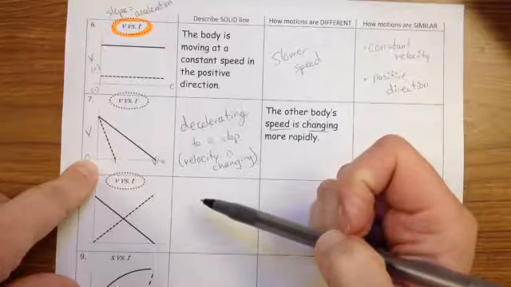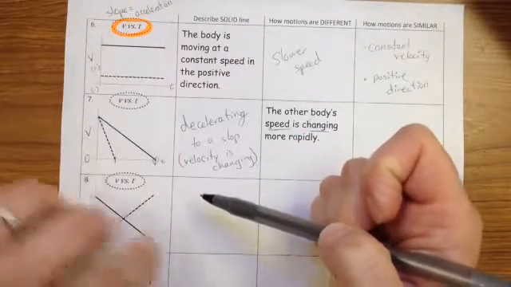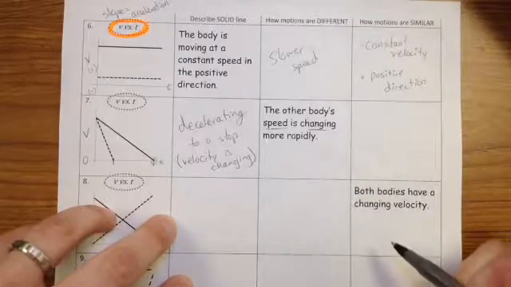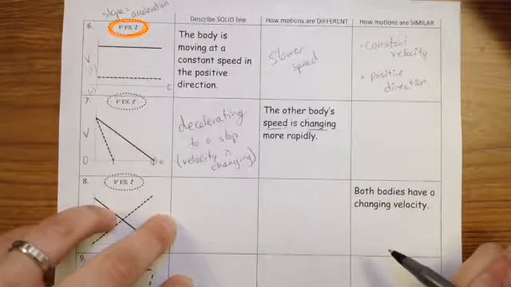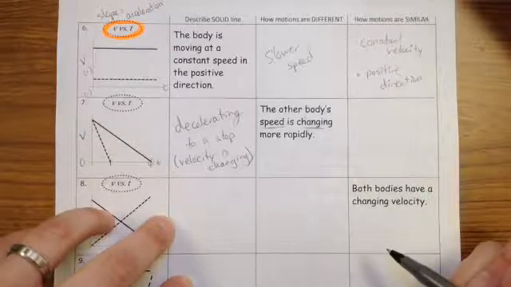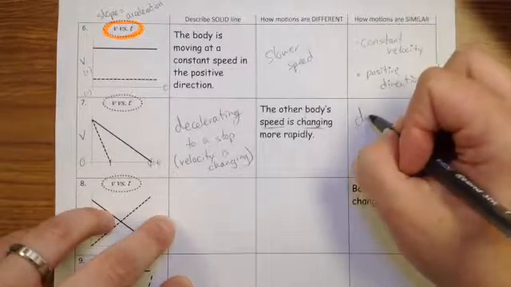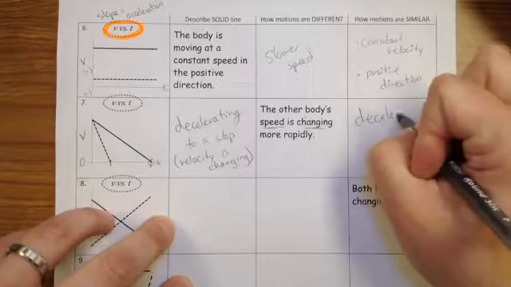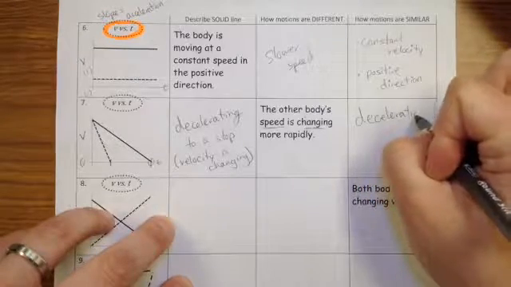Okay? Do you see that? All right. So, how are the motions similar? I already said it. How are they similar? Decelerating. They're both decelerating. Can you tell me anything else?